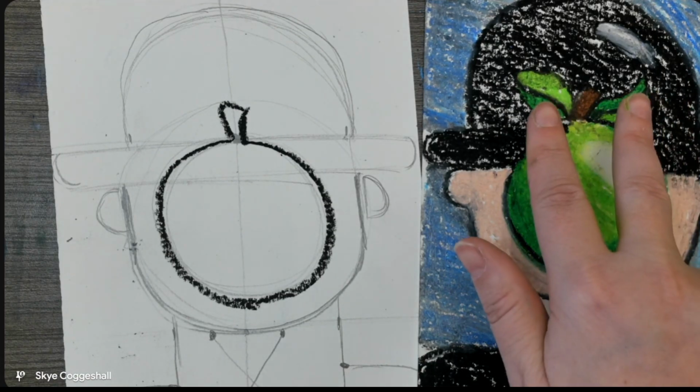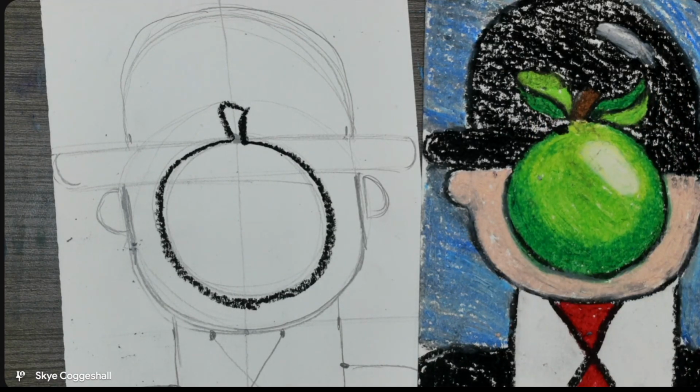We're going to create 2 leaves. You can do 1 leaf if you decide, but I'm going to make 2. So I'm just going to have you watch me for the first leaf, and then for the second leaf you can do it with me. So let's just watch Miss C.